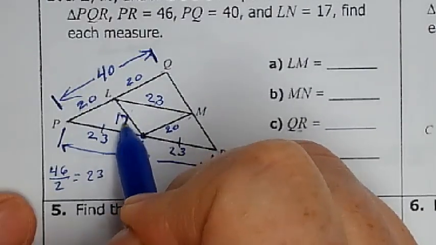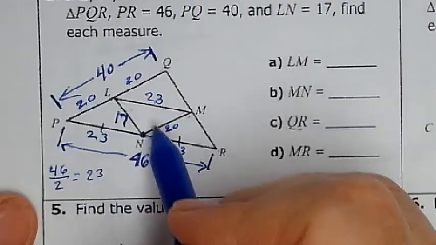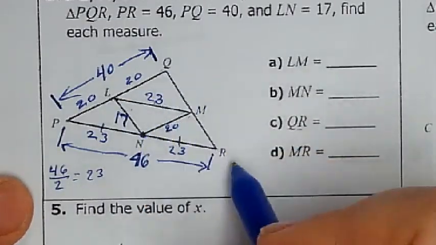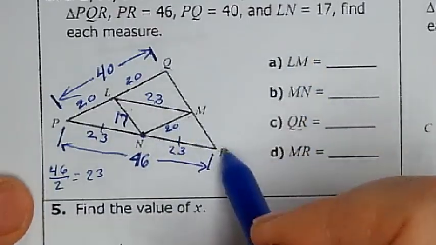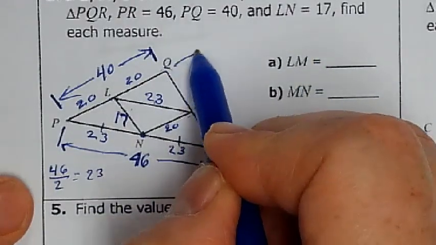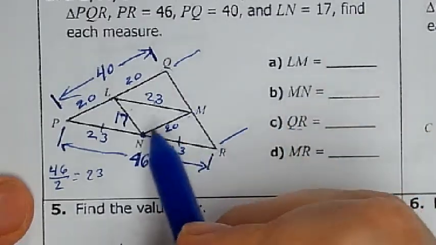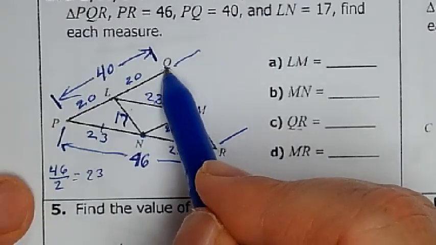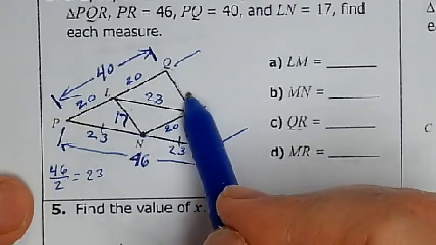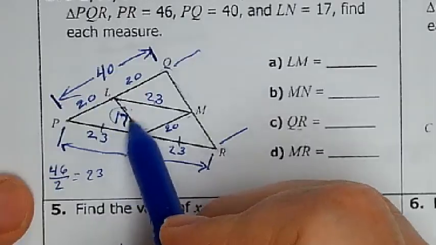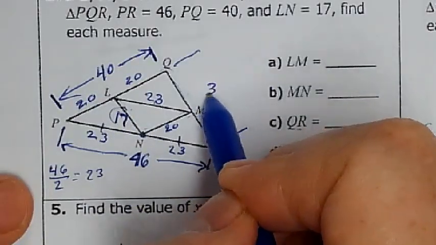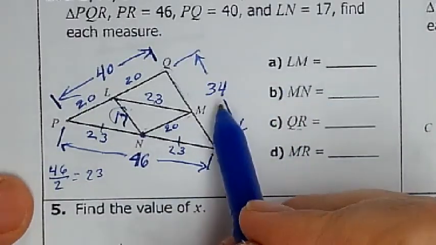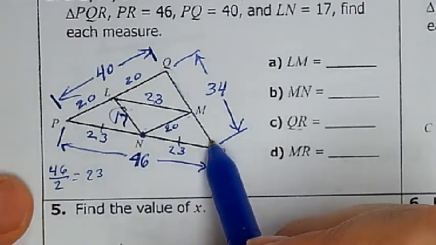Well, guess what? If this midsegment's 17, and that midsegment's parallel to QR, then guess what the distance from Q to R is? Well, since the side parallel to the midsegment is twice the midsegment, if that's 17, then that whole distance has to be 34 from Q all the way to R. Because the side is twice its parallel midsegment.